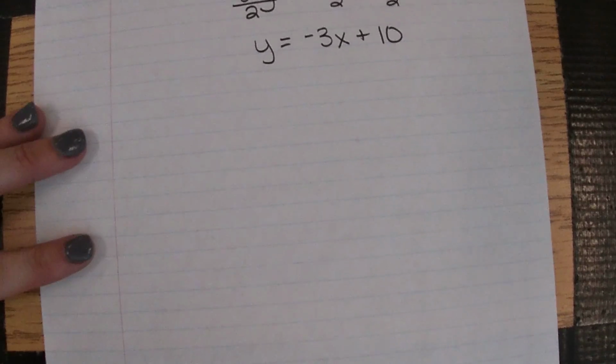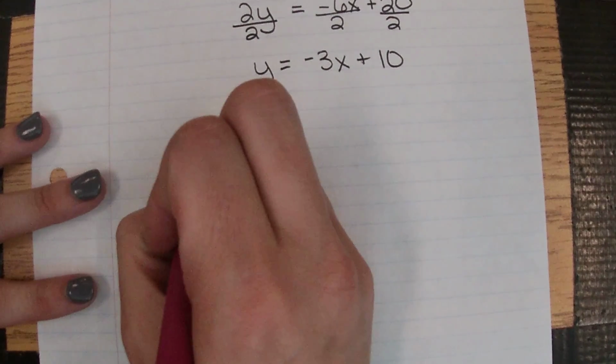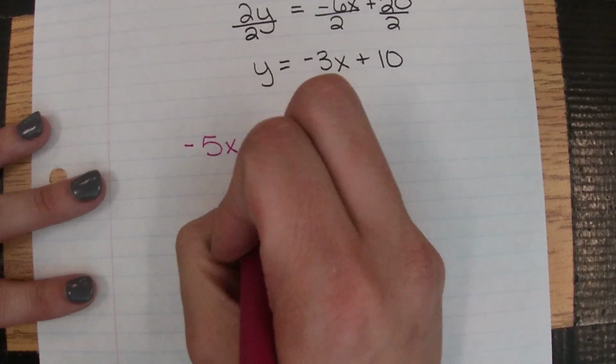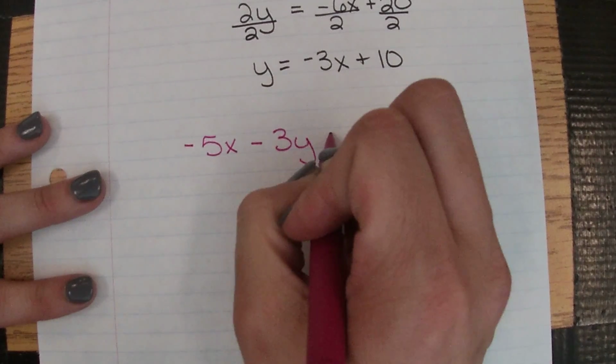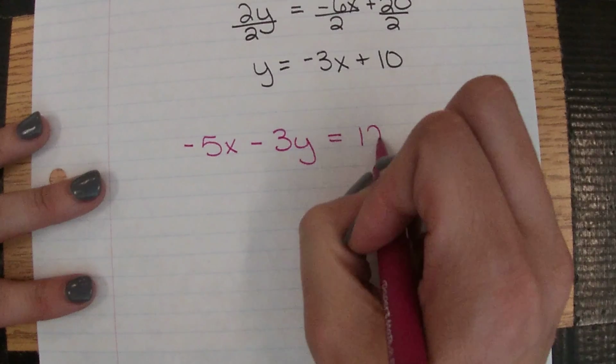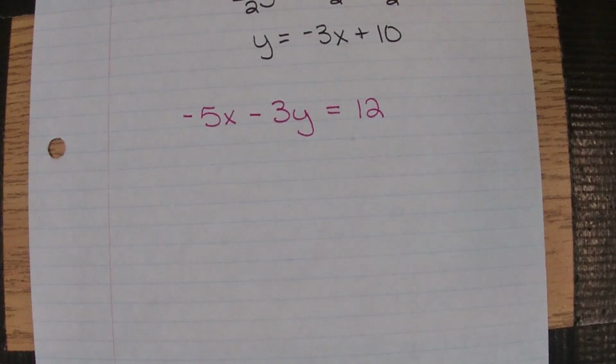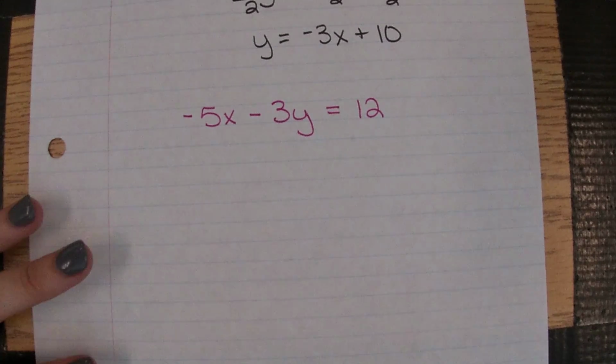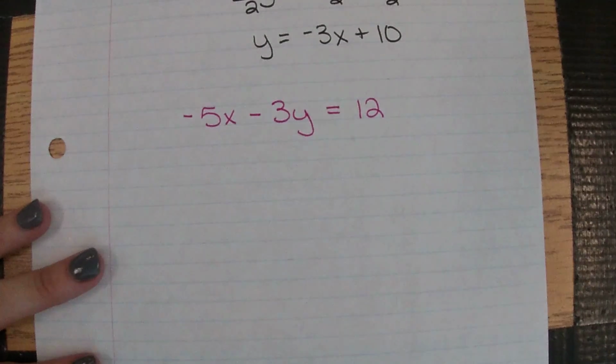Okay, so let's look at another one. Negative 5x minus 3y equals 12. So again, if we want to solve for y, we want to undo addition and subtraction first.